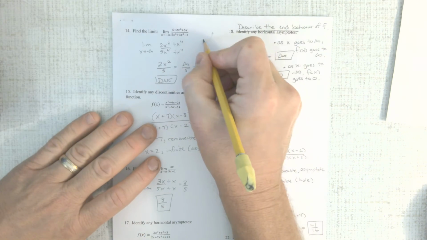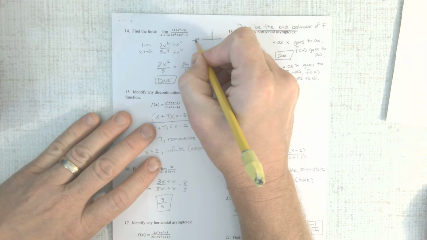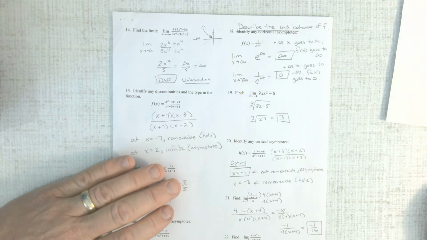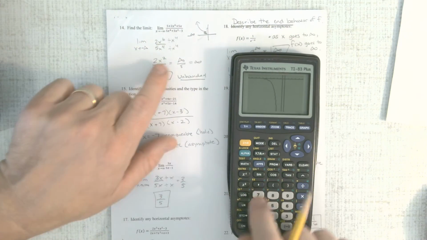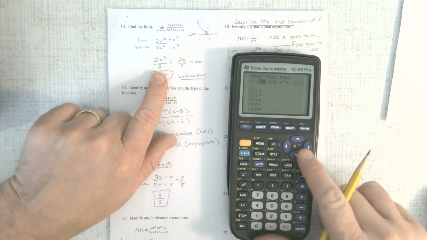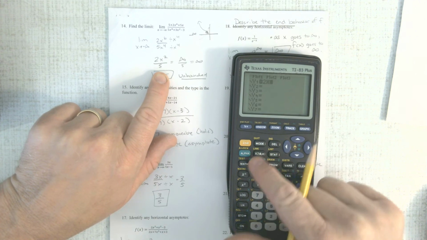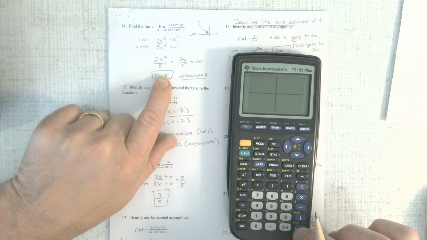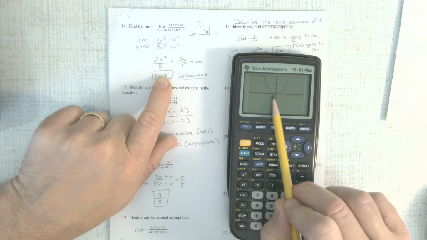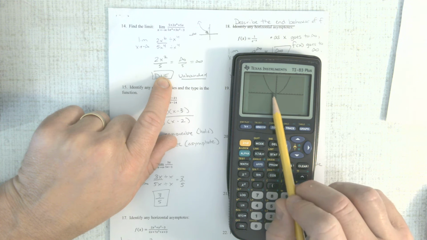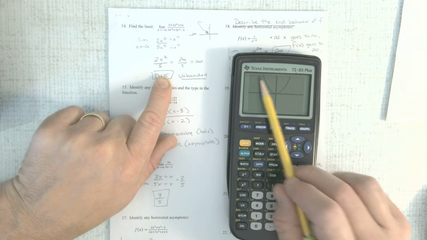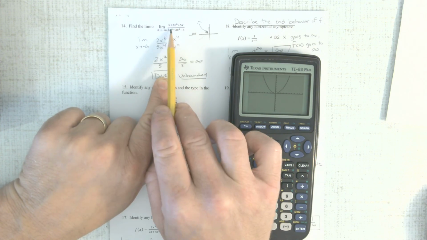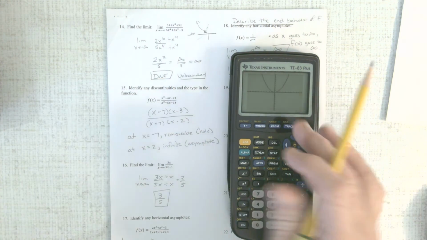So this is what I know about this graph. On the negative infinity side, it goes up forever. You can just graph that, right? Let's graph this version of it. 2x squared divided by 5, zoom standard, and there's the negative infinity side. Negative infinity side, it's going up to infinity. Well, on the positive side, it's going up to infinity too. And if you graph this, you get the same end behavior.